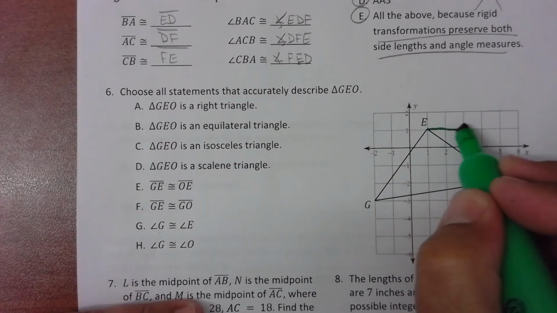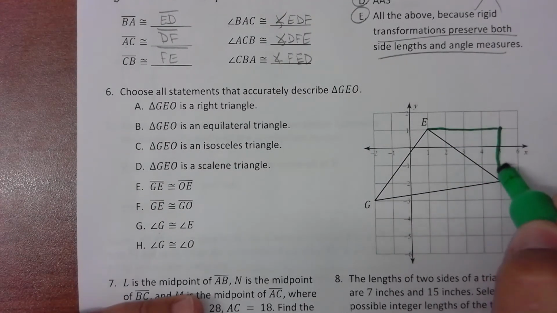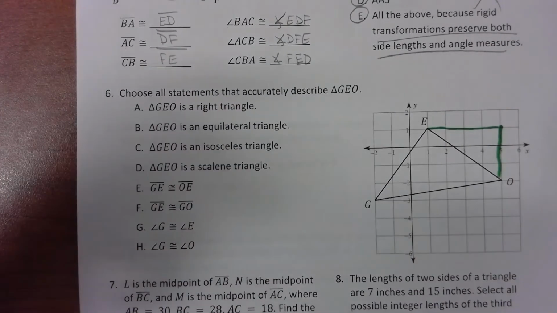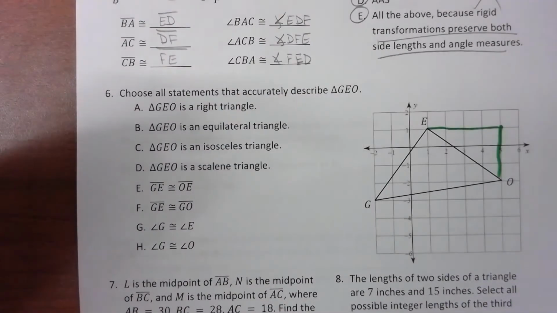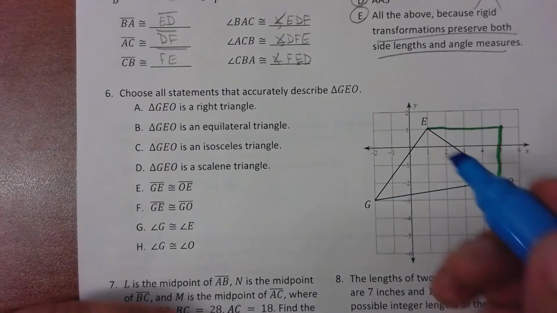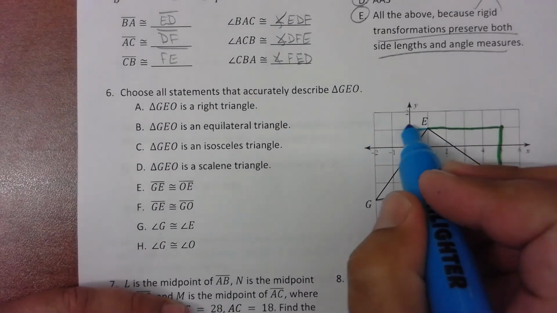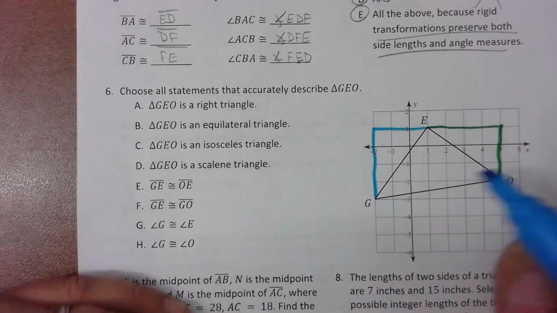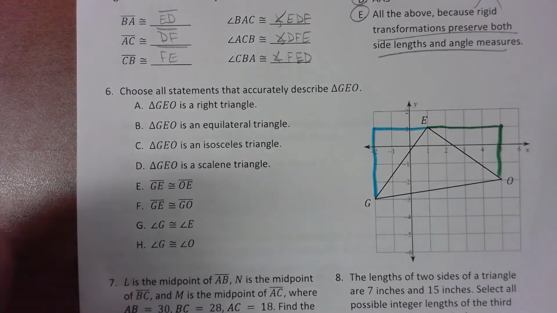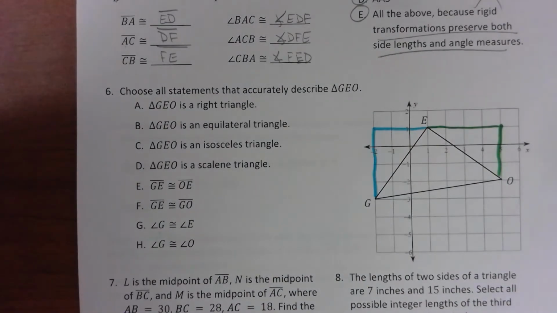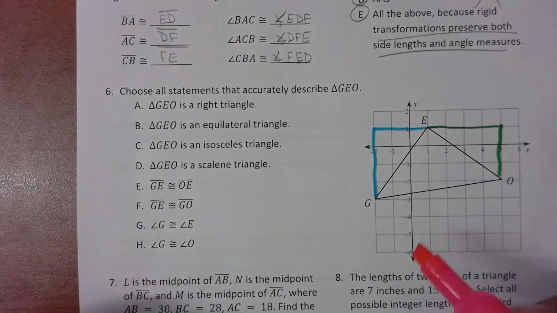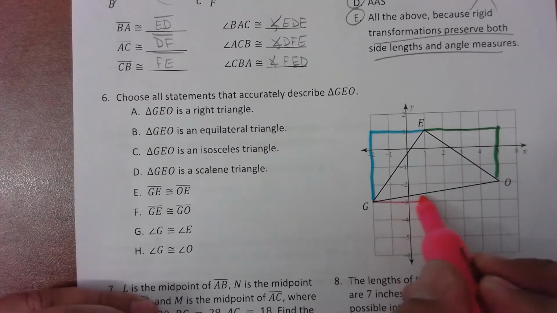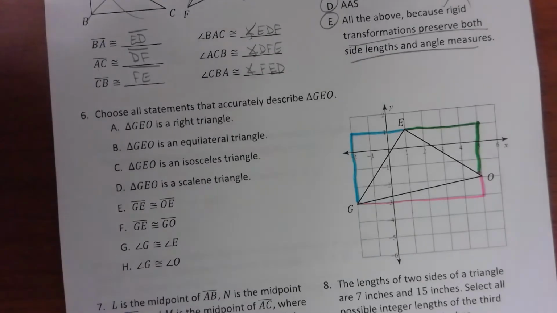Draw your right triangles. By doing this, I'm finding slope and distance. Slope is rise over run, which will tell me if they are perpendicular, which means 90 degrees.